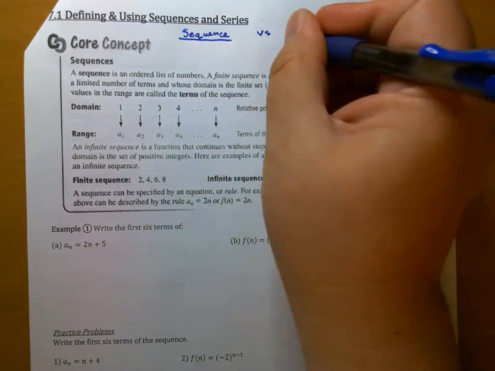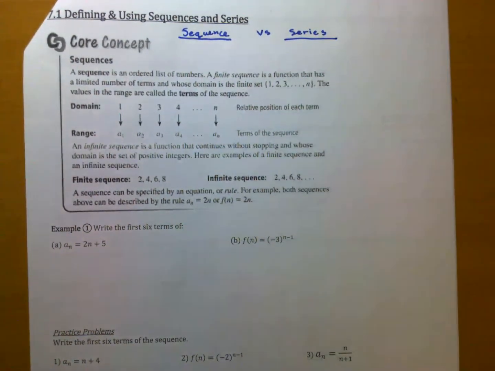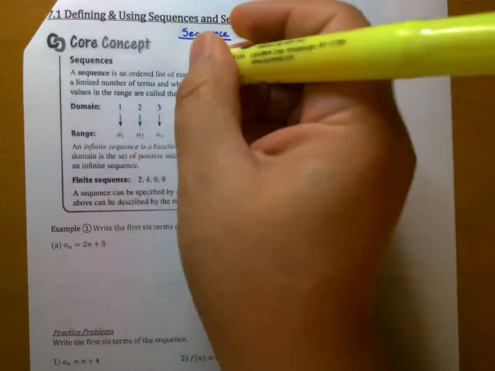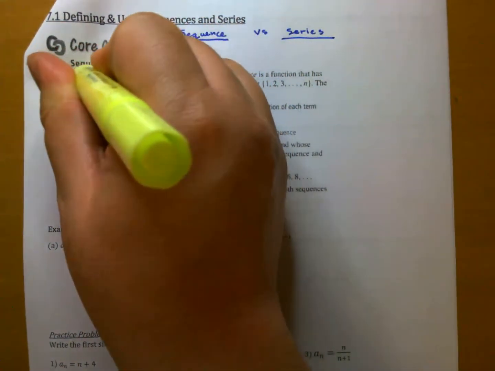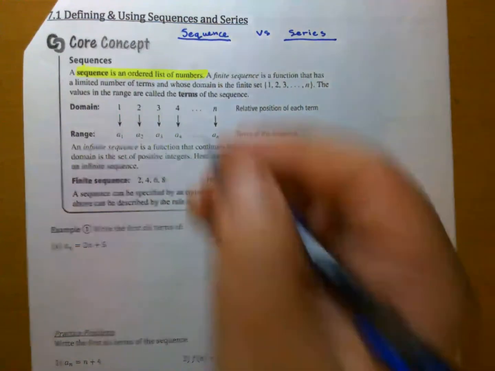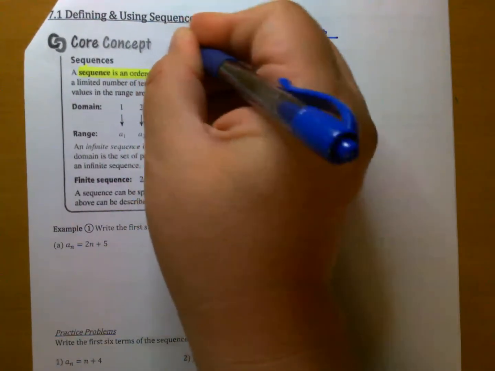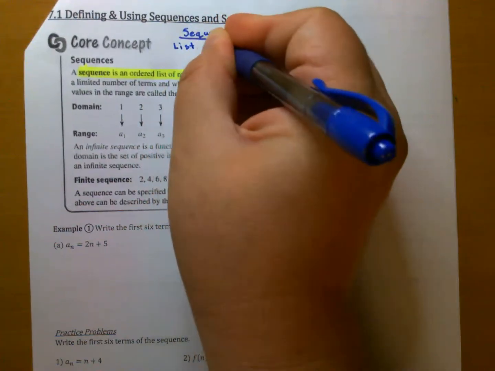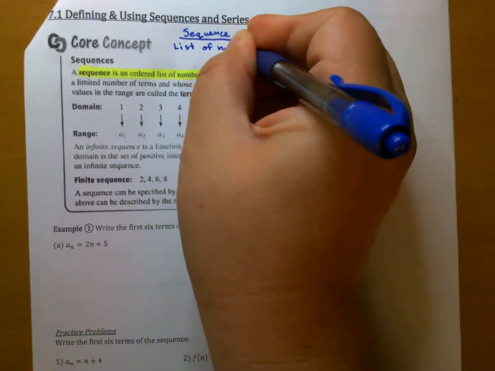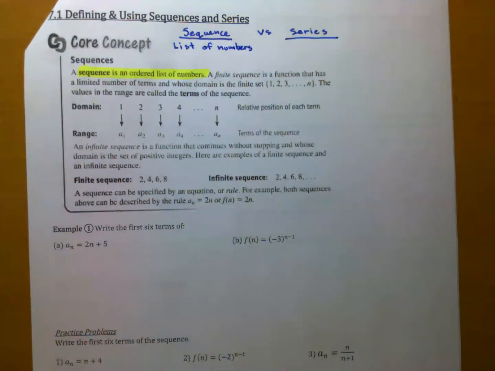And like I said, we'll make a brief one later on. Sequences, it says, a sequence is an ordered list of numbers. All right. Easy enough. So a sequence, like it says, is a list of numbers. Later on, we're going to learn what a series is, but I'm going to give you a heads up.